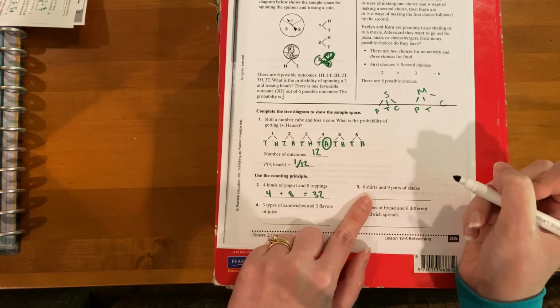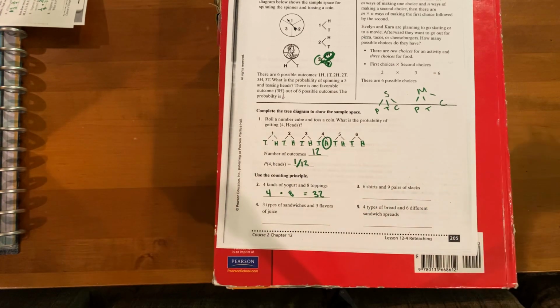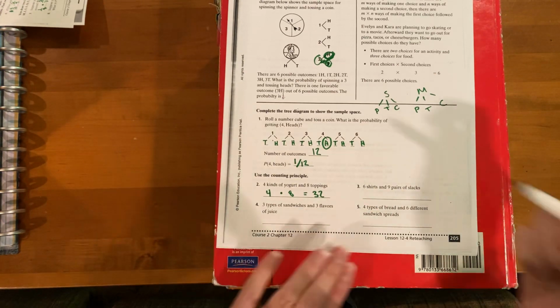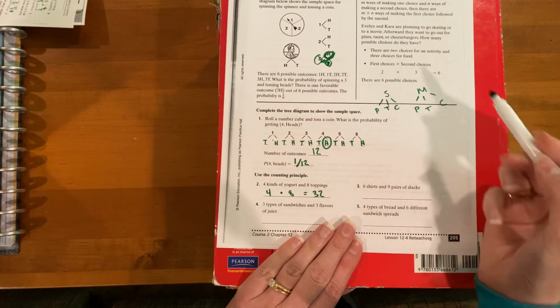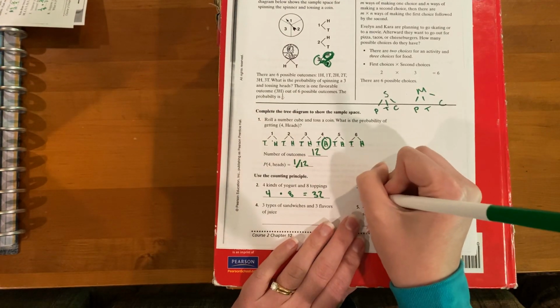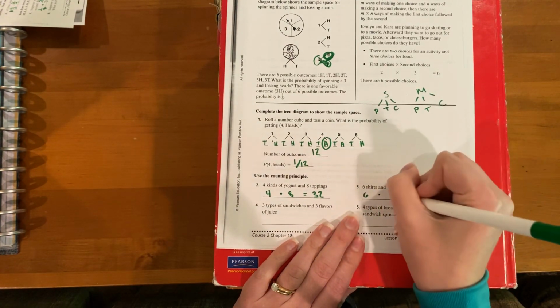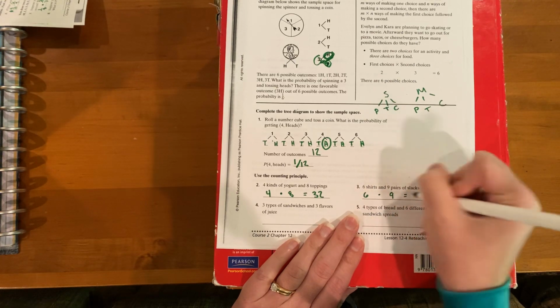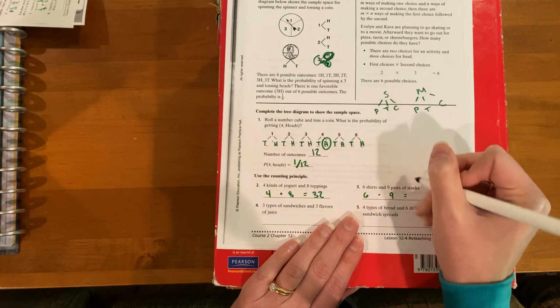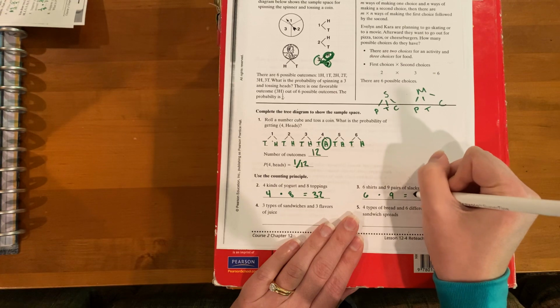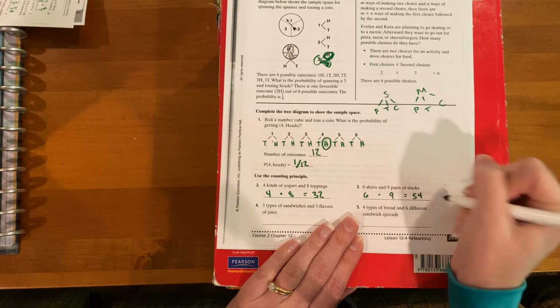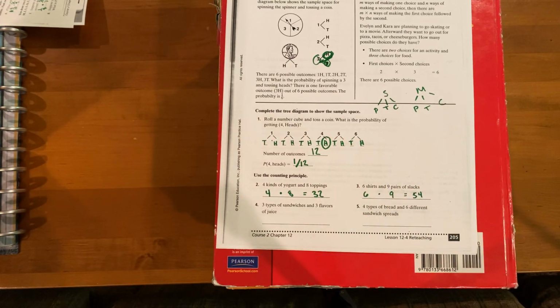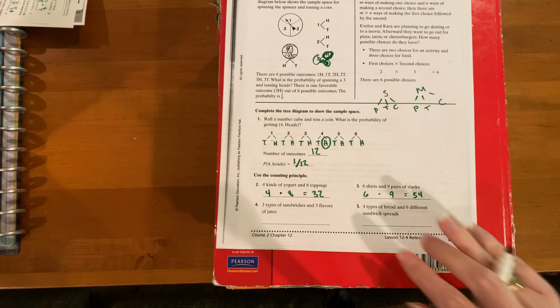We have 6 shirts and 9 pairs of pants. How many combos of outfits can you have? Well, multiply your number of first choices by your number of second choices. We have 6 shirts times 9 pairs of pants. That means we have a grand total of 54 outfit combinations. So now, none of you can tell your parents you have enough clothes. Because if you have 6 shirts and 9 pairs of pants, that means you have a total of 54 outfit combos.